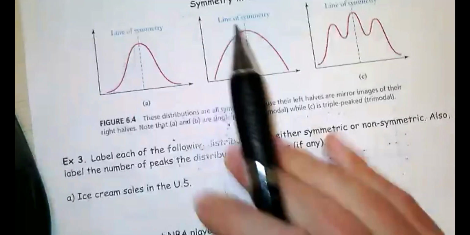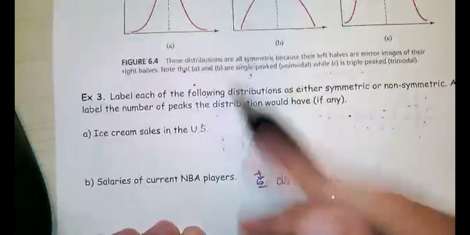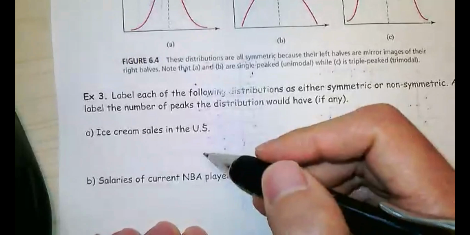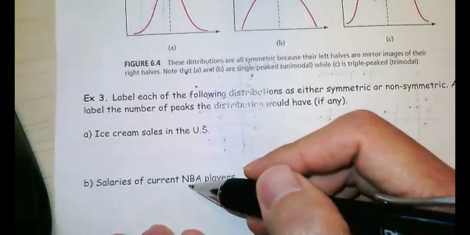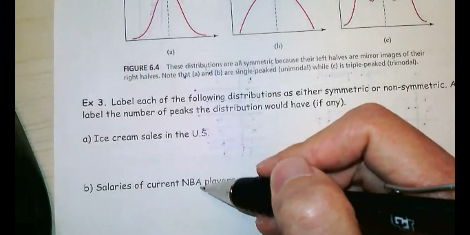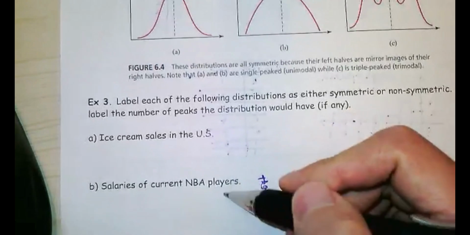Okay. So after watching that video, do you guys have any idea how to do question B? Any brave person?